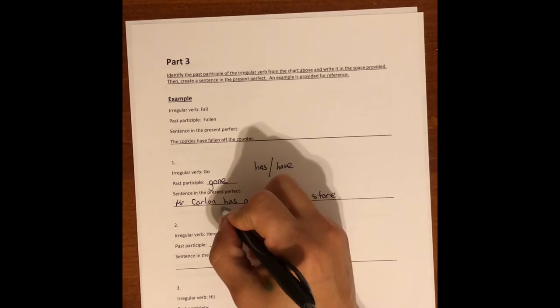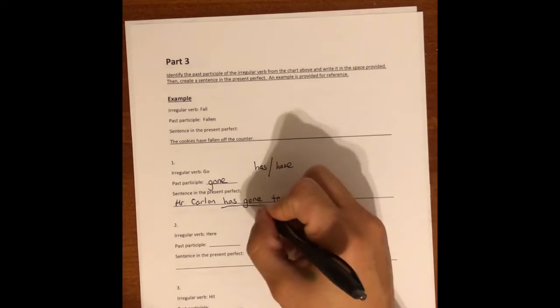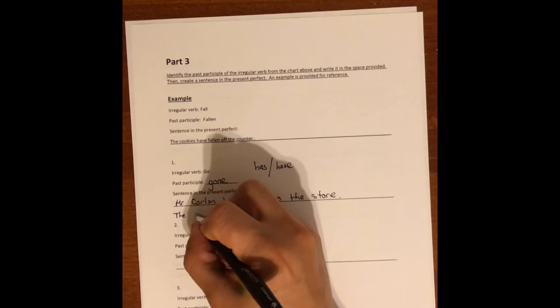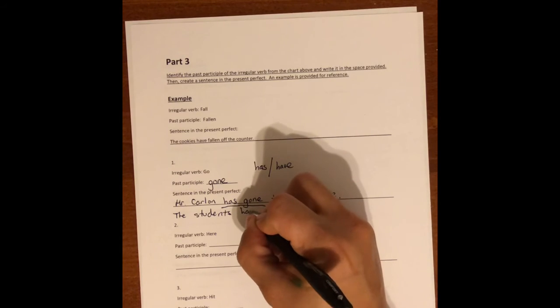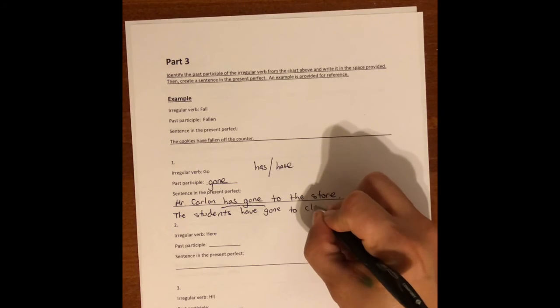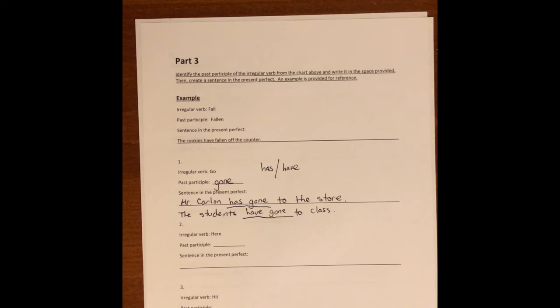I used has because I have a singular third person noun, Mr. Carlone, and gone because it's the past participle, has gone. Now let's say I wanted to use a plural. I can write this, the students have gone to class. Then it's have plus the past participle, gone, okay? Because this is third person plural. Either one is correct.